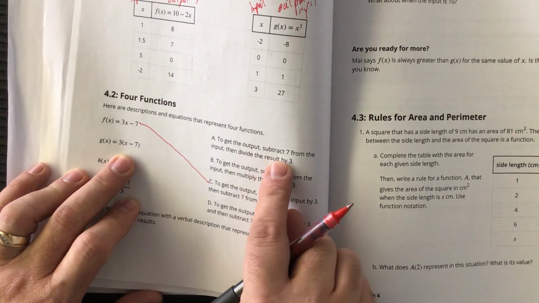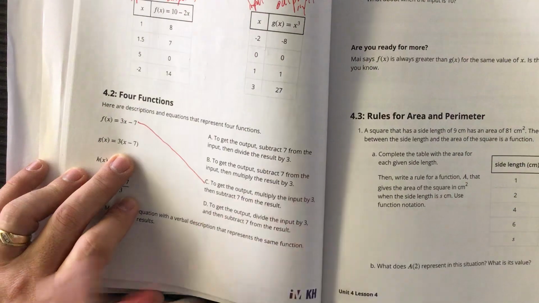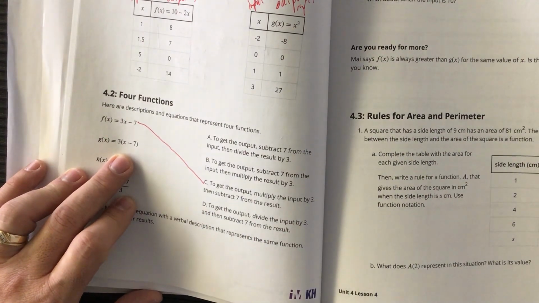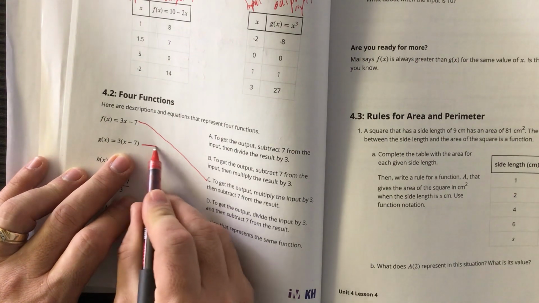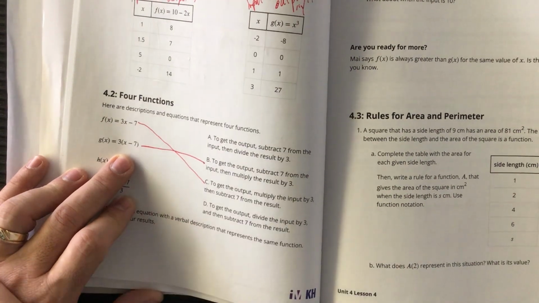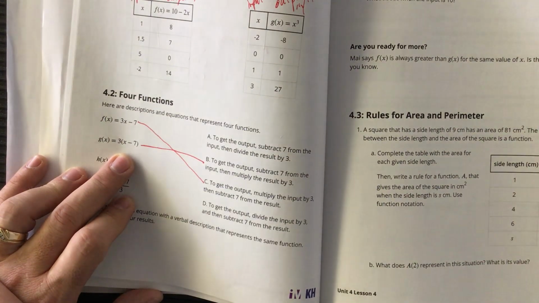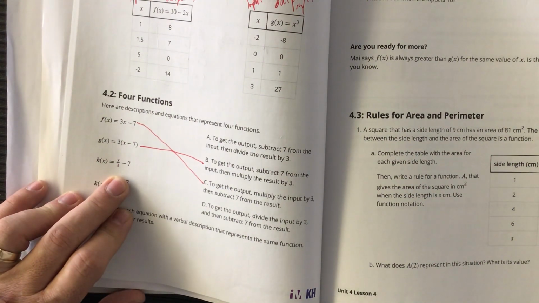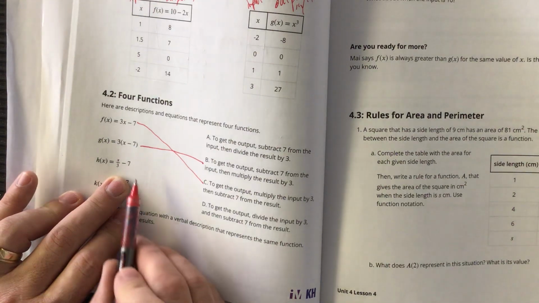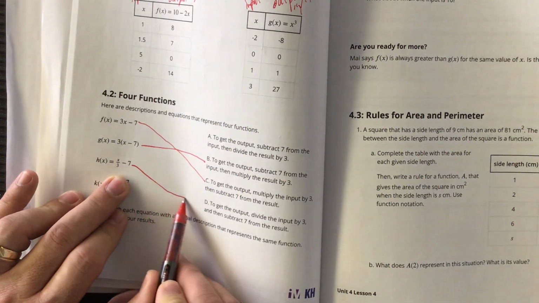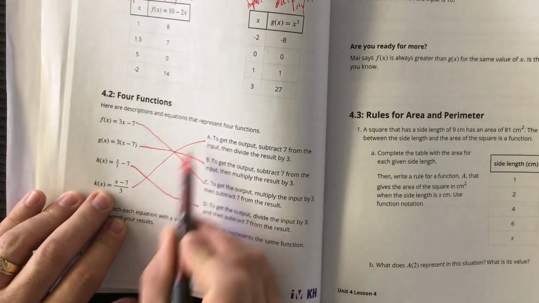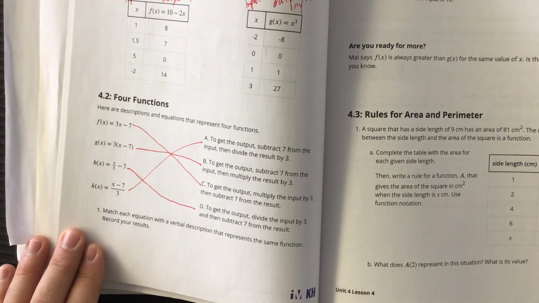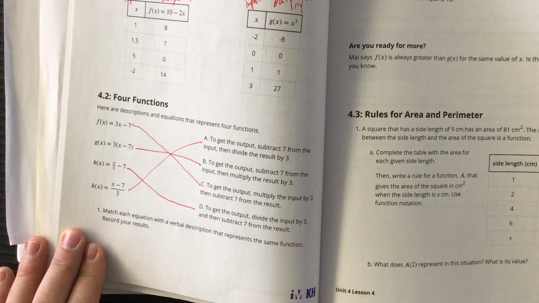But A says subtract 7 and then divide by 3. B, subtract 7 and then multiply by 3. So that goes with B. D, divide by 3 and then subtract 7. And that leaves A. Again, order, super important.